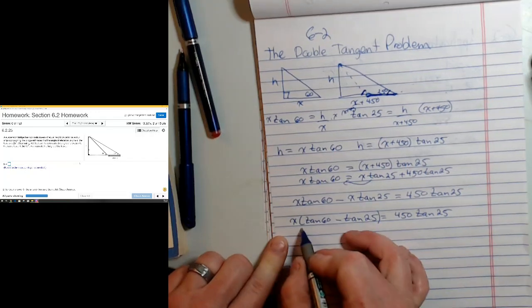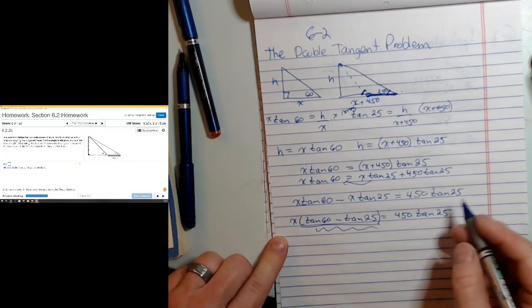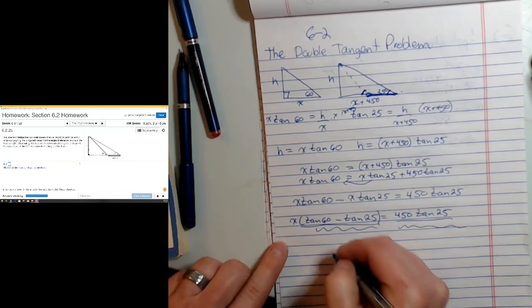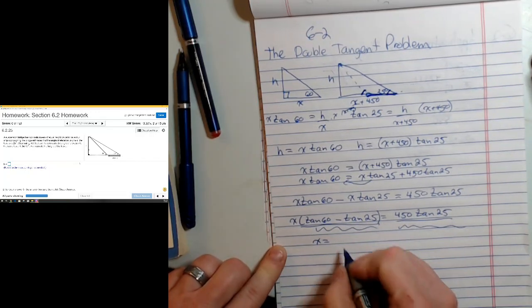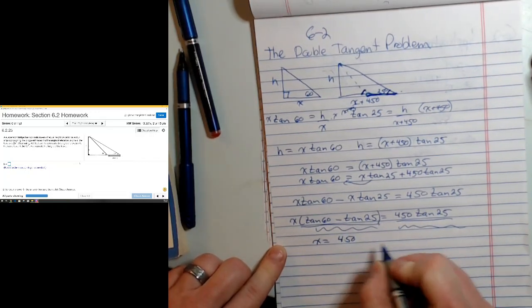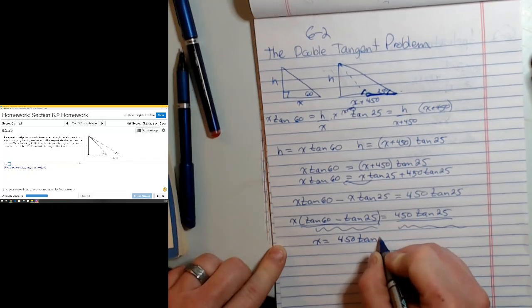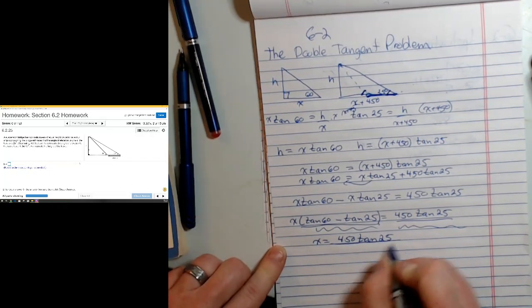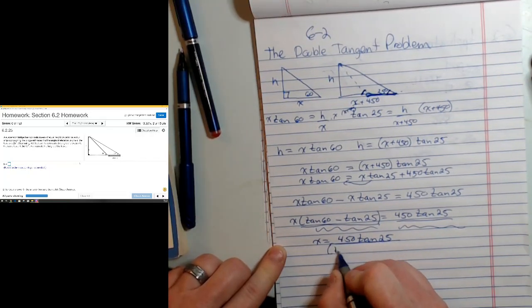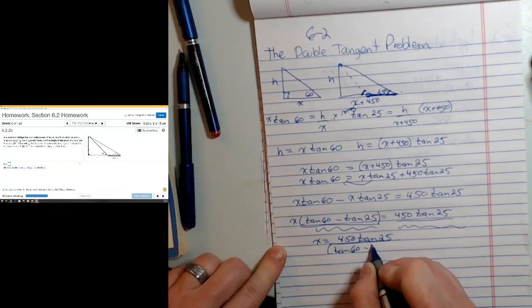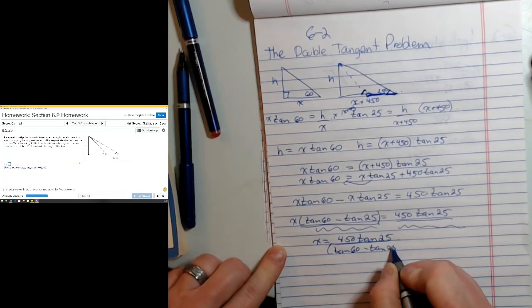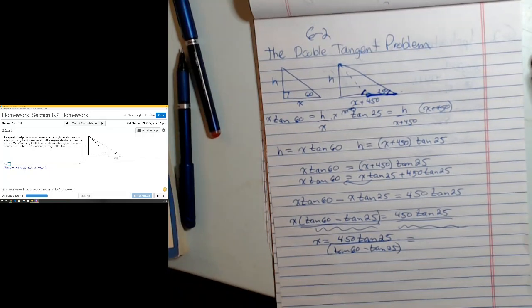And then finally, I'm going to divide both sides by all of that here. And so I'm going to get x is equal to 450 tangent 25 divided by, in parentheses, tangent 60 minus tangent 25. I know this seems like a lot here, but that's pretty much all it is.